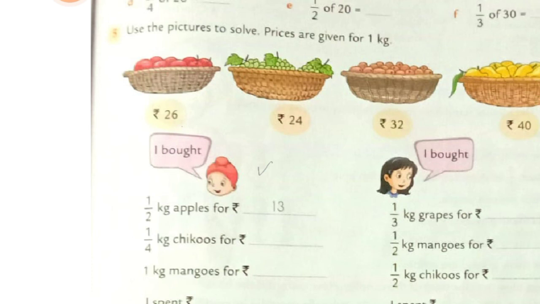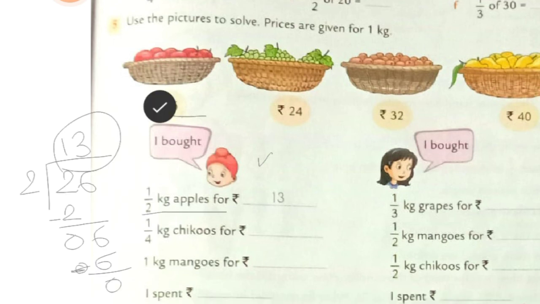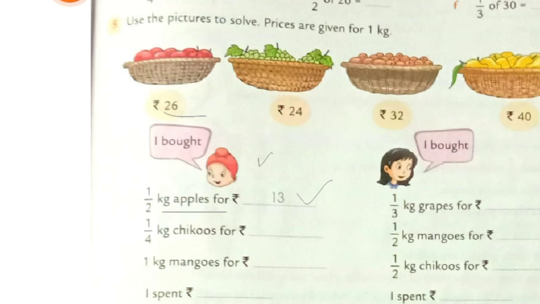So we will divide 26 by 2. And what will we get? So our answer is 13. As you can see, it is already written here. Now see the next. 1/4 kg of chikus. As we can see, the price of chiku is 32 and we need to find out 1/4 of it.